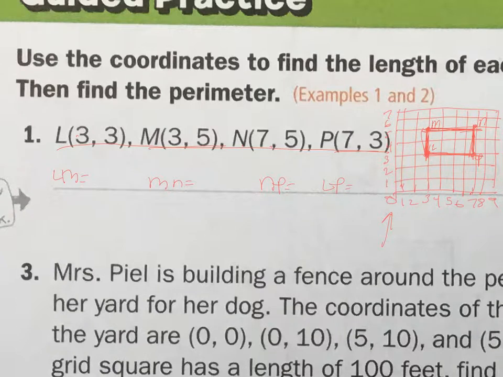Okay. Now, LM from here to here is 1, 2 units. Okay, so that's 2. MN from here to here, 1, 2, 3, 4 units. NP, this one is 2, and this one is 4. So if I add those all up, 2 plus 4 is 6, plus 2 more is 8, plus 4 is 12. So I get a perimeter of 12 units.